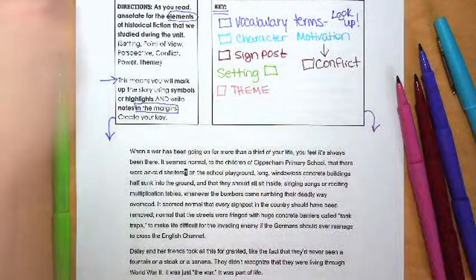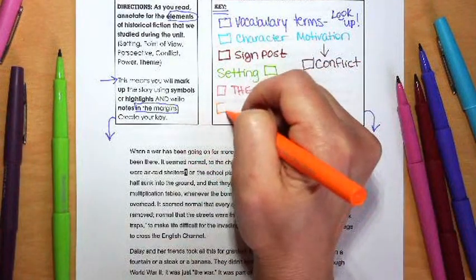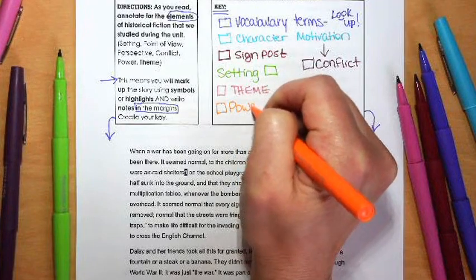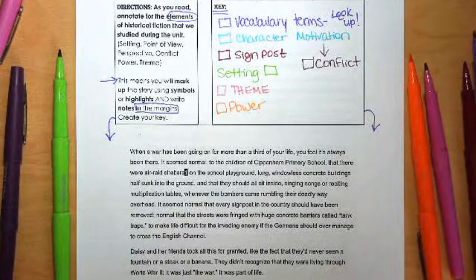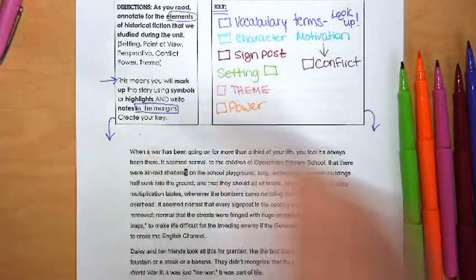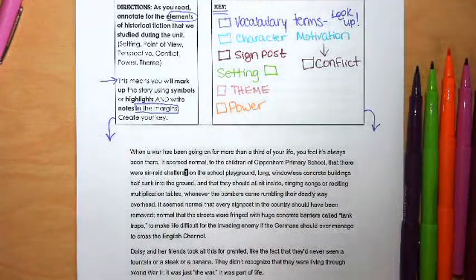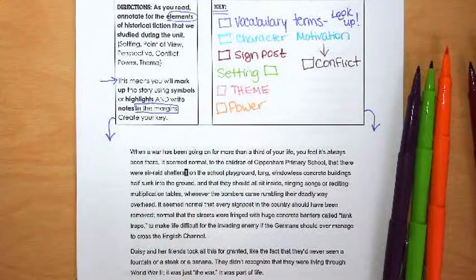Okay, so here we go. One more color for power. Let's make it orange. And then if I'm going to find some evidence of power now, I've gone ahead and I've kind of color coded that for myself. Okay, so I'm ready to get started. I'm going to read the story. Now, you are going to use this on the test, which means that you will be able to use your notes. So take good notes.